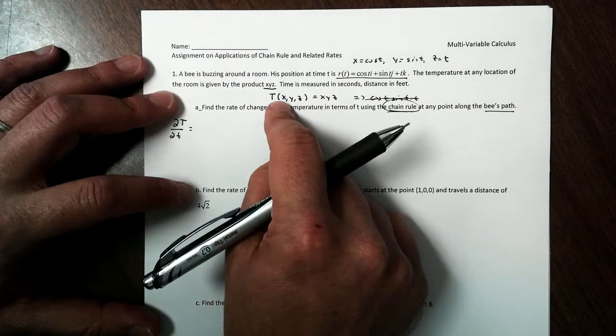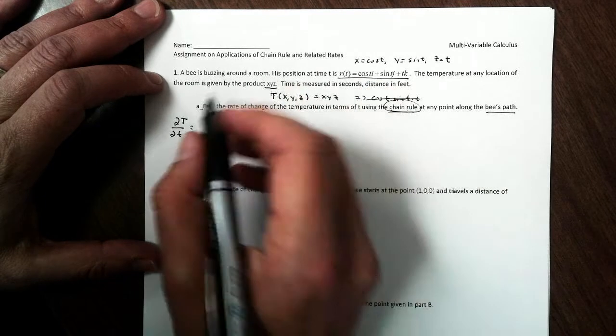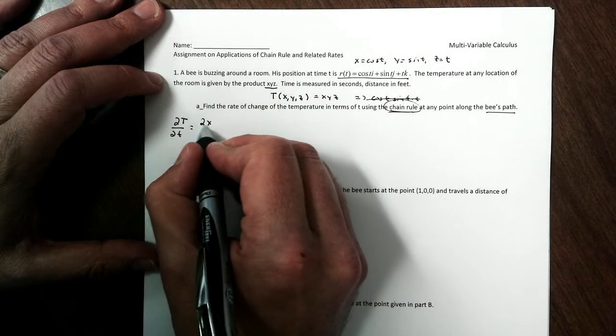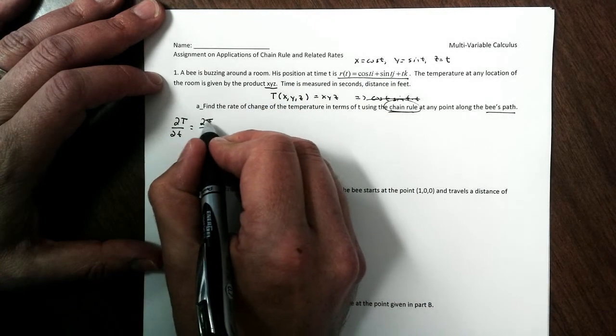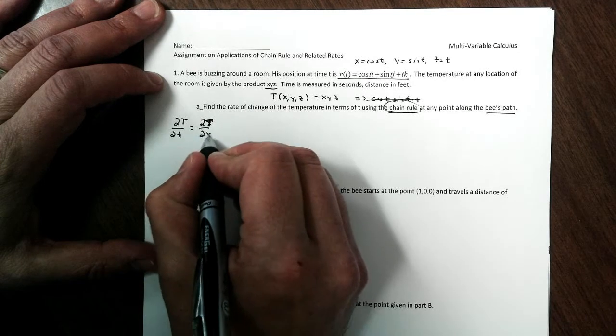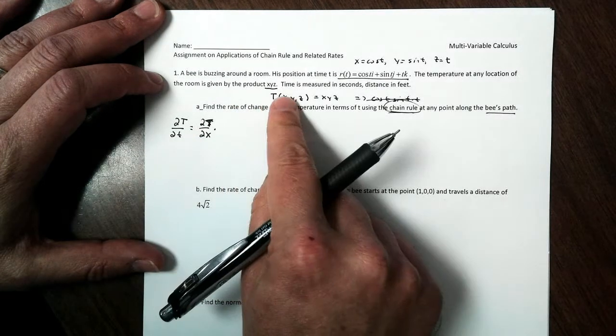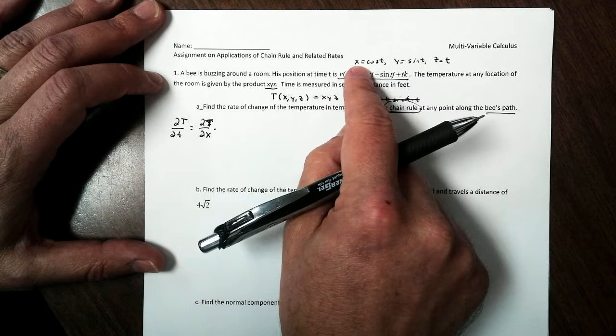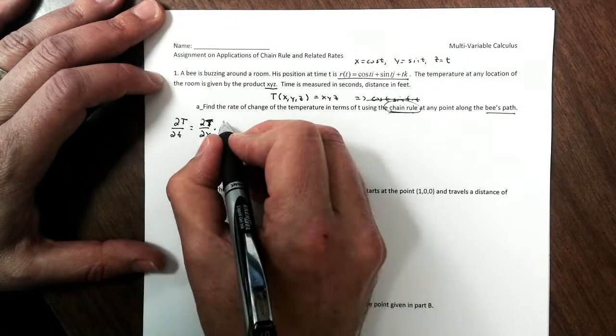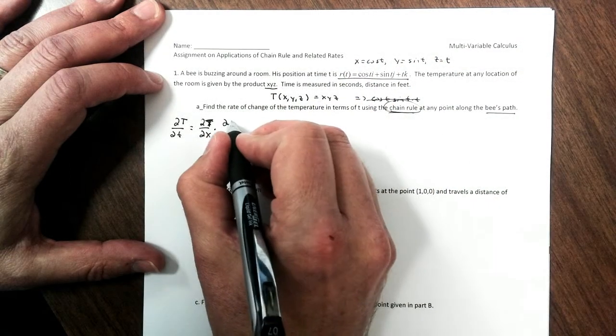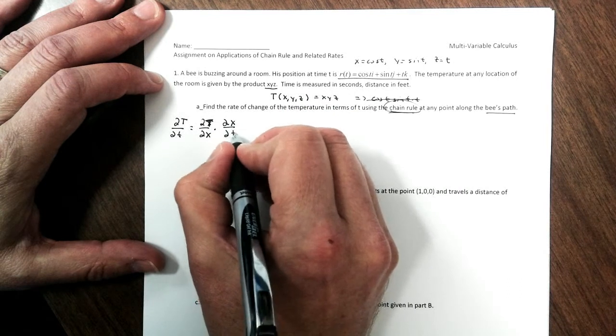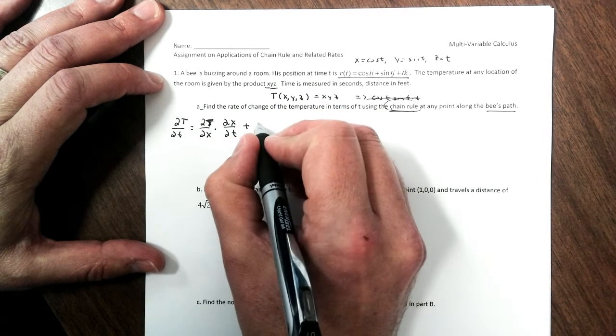The first variable we come across with is x. So we take the derivative of our temperature function with respect to x. But now we got to do the inside, because remember, x is being substituted with cosine of t. So we're going to take now the derivative of x with respect to t. And I keep going the same thing with the y's.